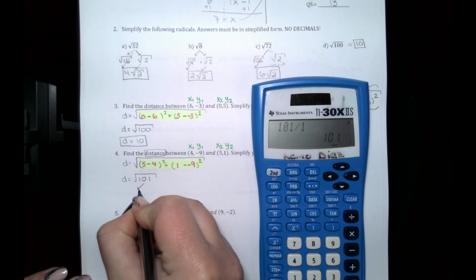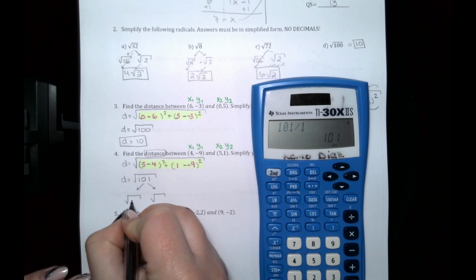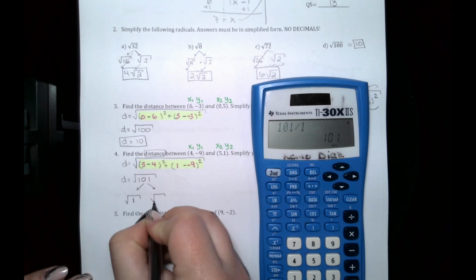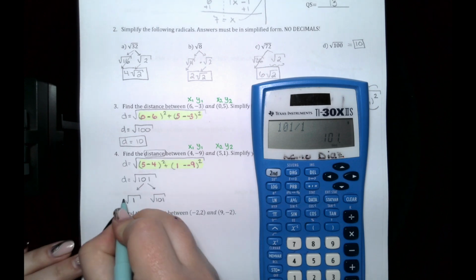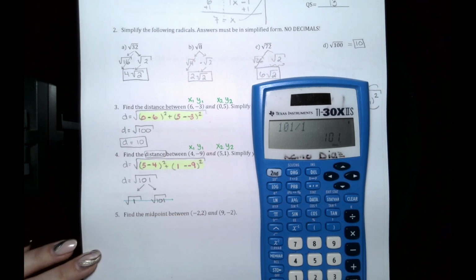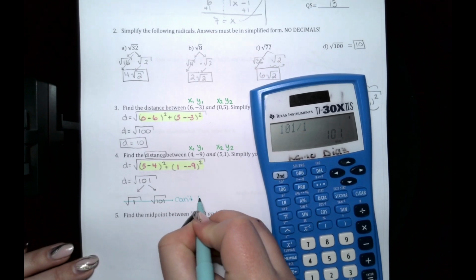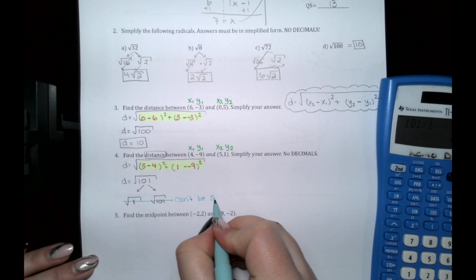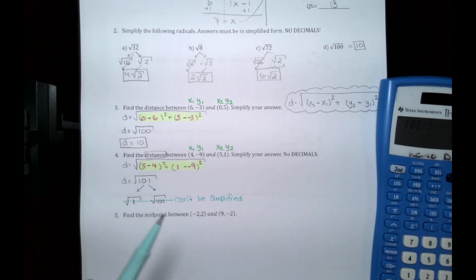So when you get something like this and you have two arrows, two houses, what did I type in? A 1 and itself. This right here, you're not actually going to write as your answer. We're going to cross that out. That means it cannot be simplified. So that means we're going to go back up to where we wrote our square root and identify that as our answer.